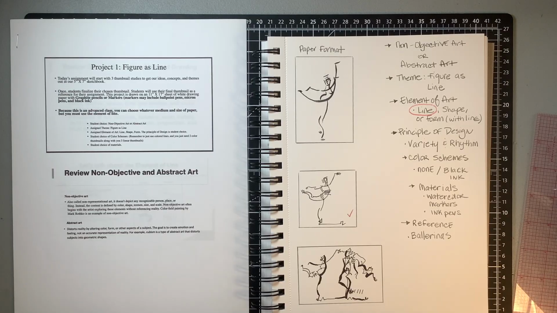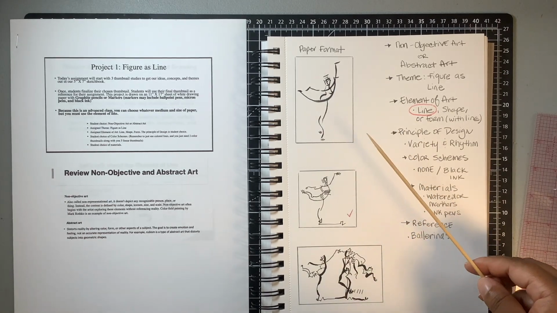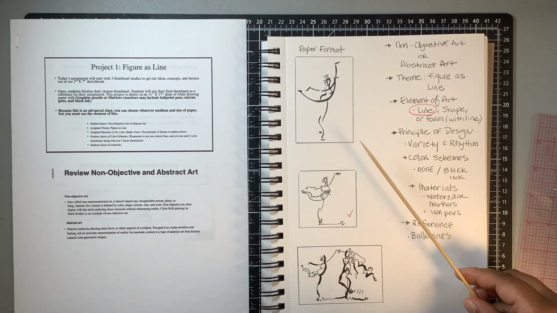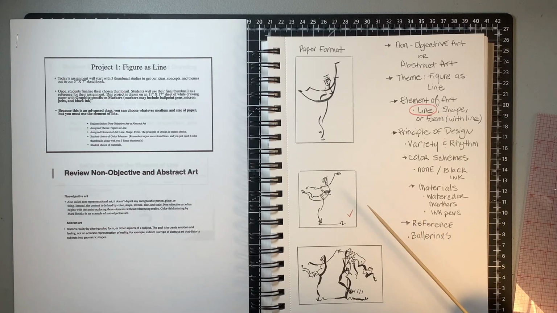So what you guys definitely do know is that in these classes I do my best to talk about paper format. Paper format does not necessarily have to be a rectangle shape or a square shape. It could be a circle shape. It could be a triangle shape, diamond shape.